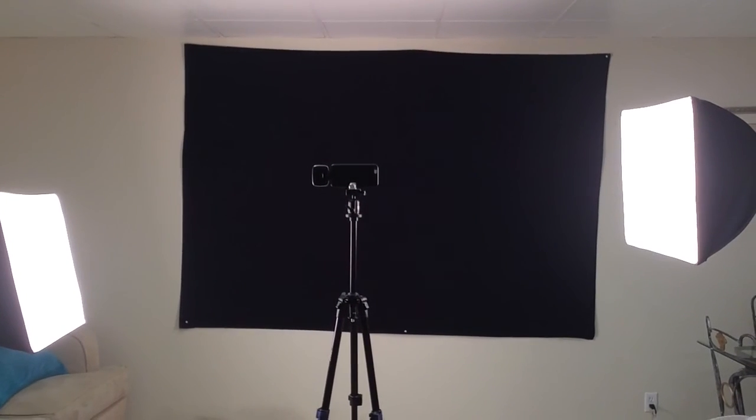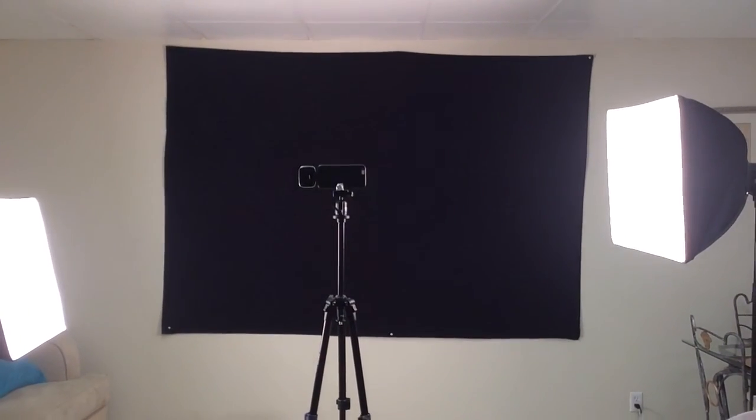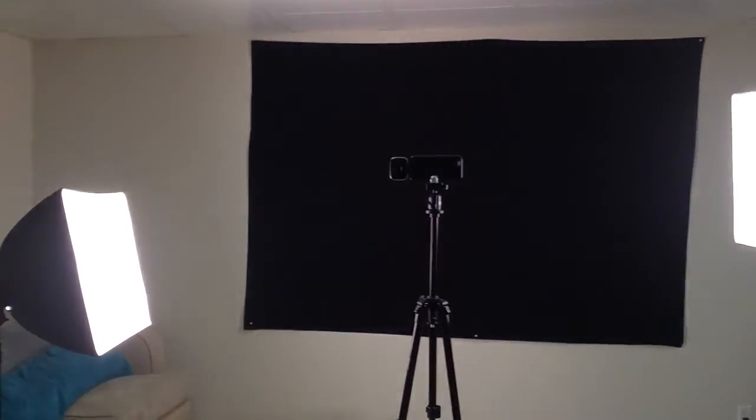There's just a black sheet right there in the back. There's a black sheet that's just hanging up, and just 2 lights. The lights are set up very close to me. I personally am not amazing at lighting or anything like that. I just have it set up to where, let me see, I don't know if you can tell how close this is, but it's set up literally within arm's reach of me.